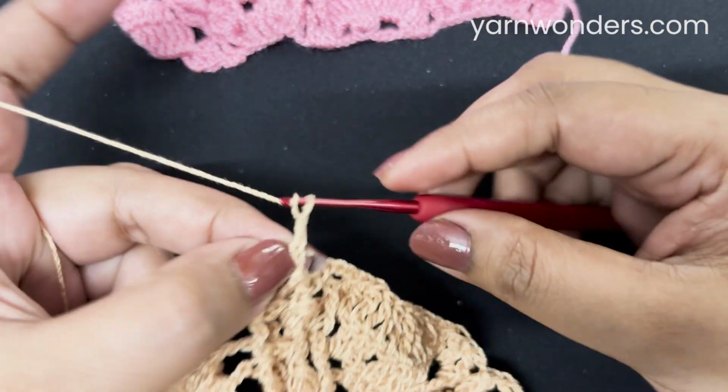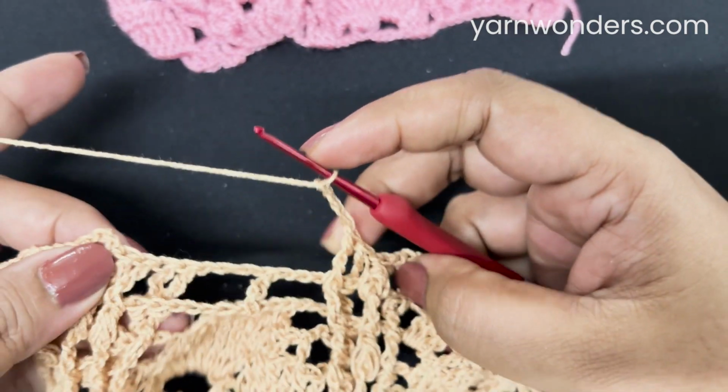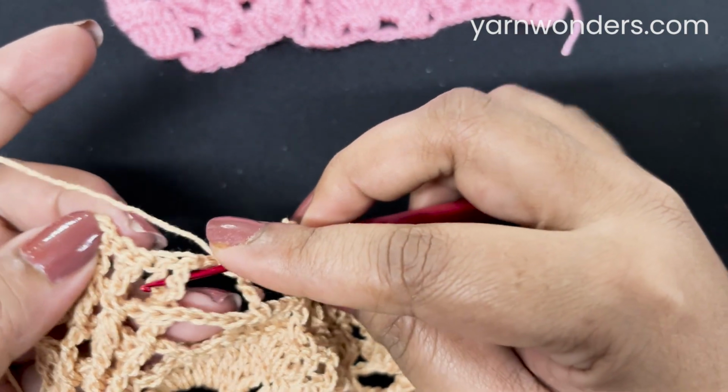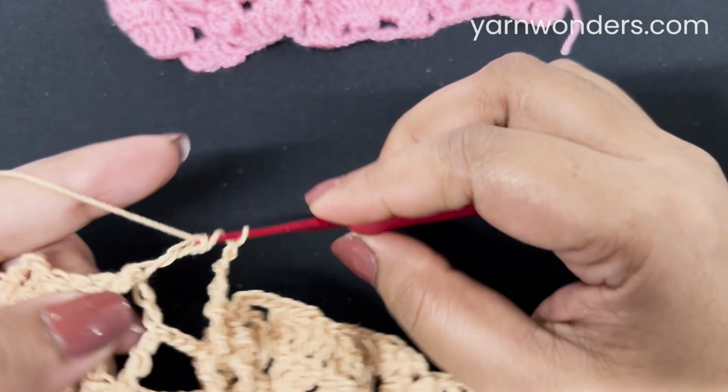Chain 3, directly move on to the next group of 5 stitches.